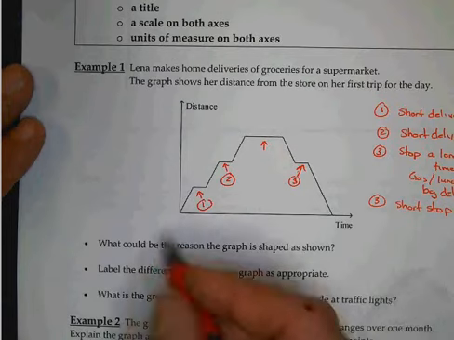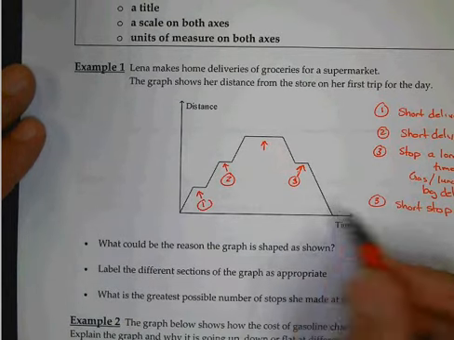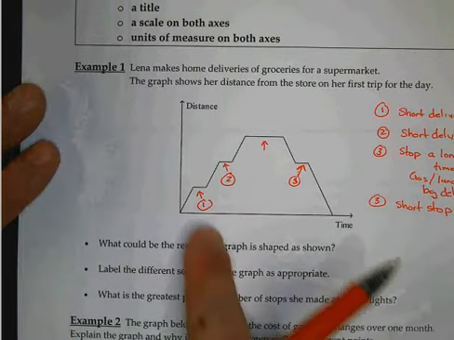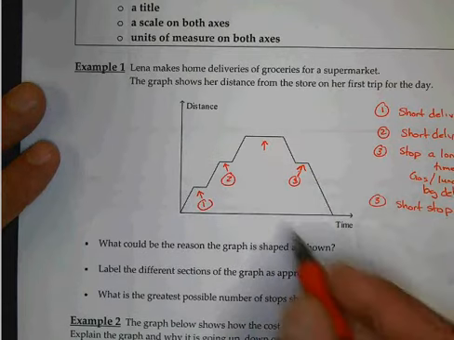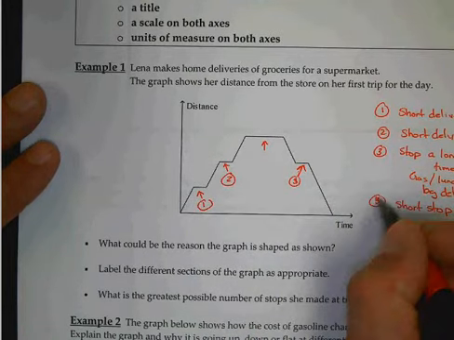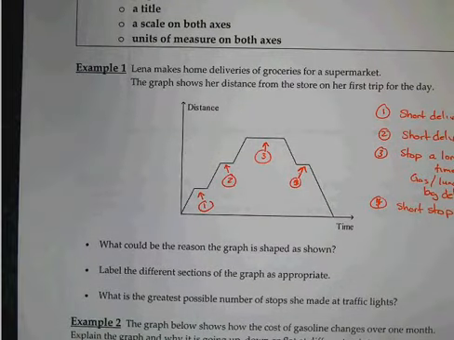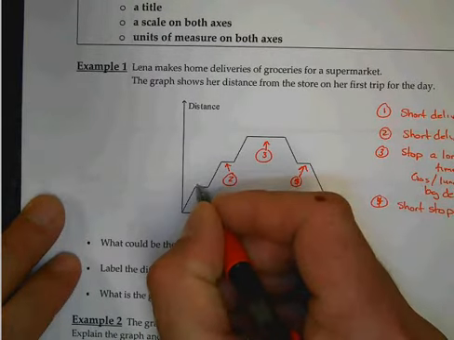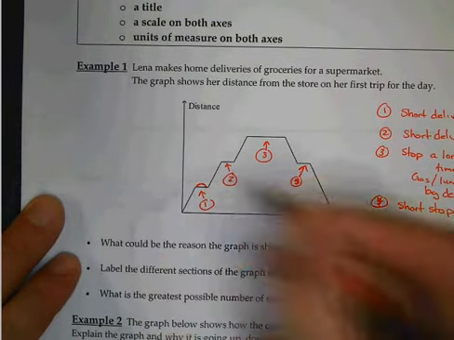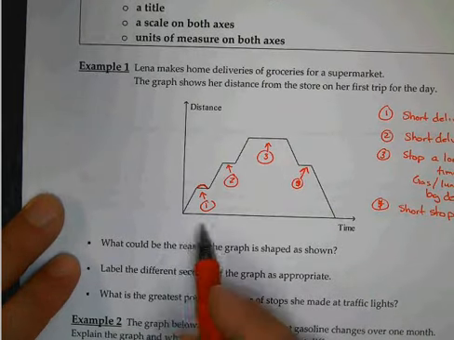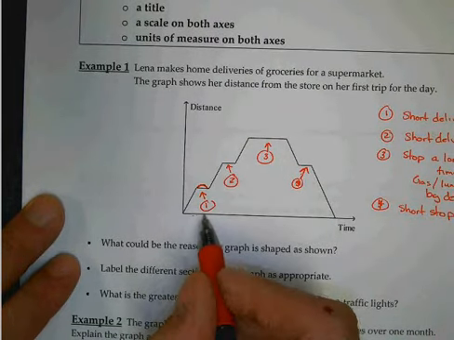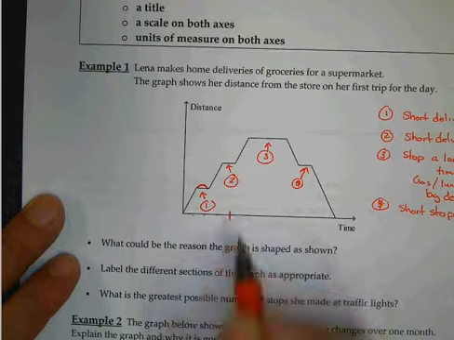How long do you think it's going to take her for this whole delivery? Let's be honest. She made 4 stops, one of which was longer. How long would you stop at a house to make a delivery? 10 to 15 minutes. So if this much time represents 15 minutes, let's think. 15, 15, 15, so is that about an hour?